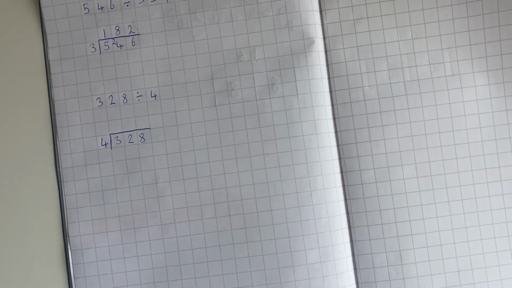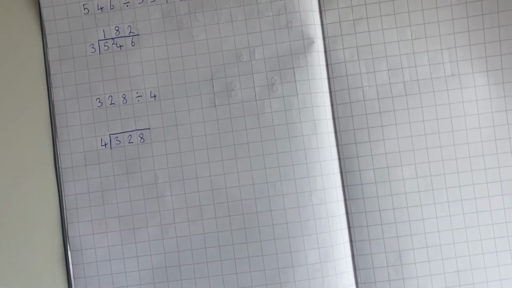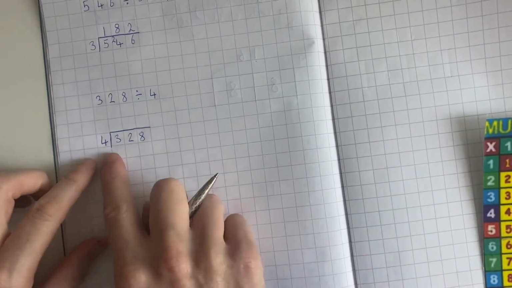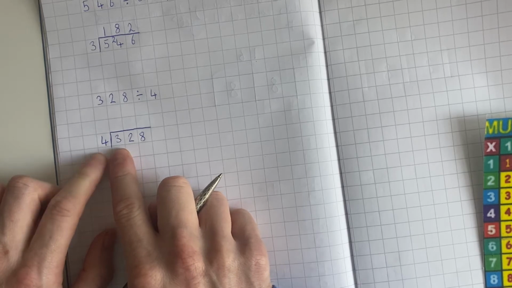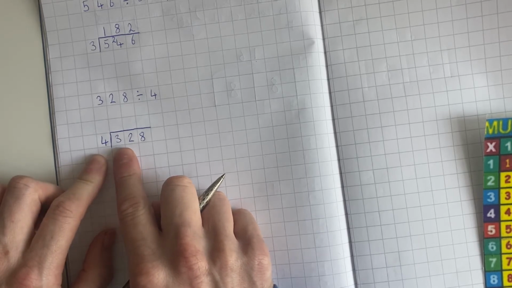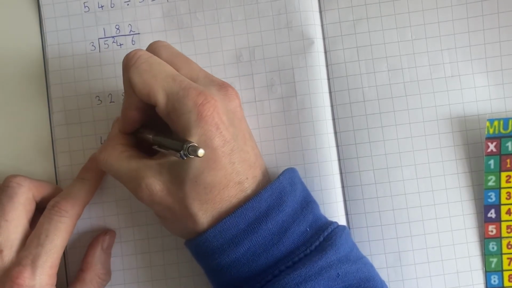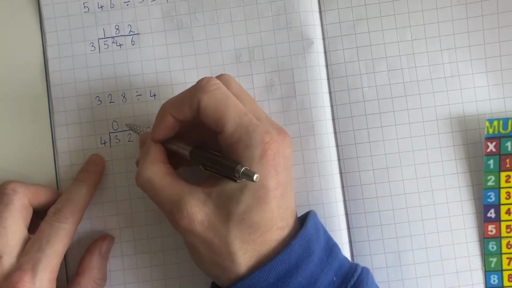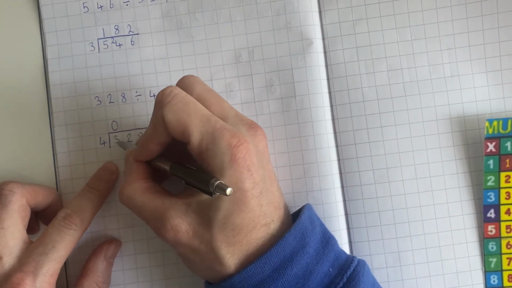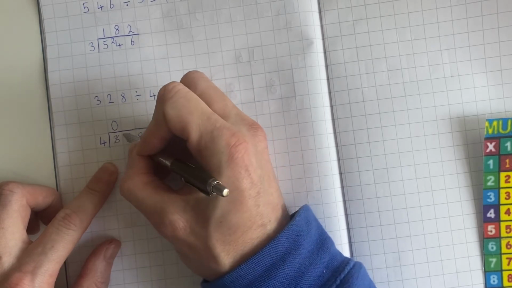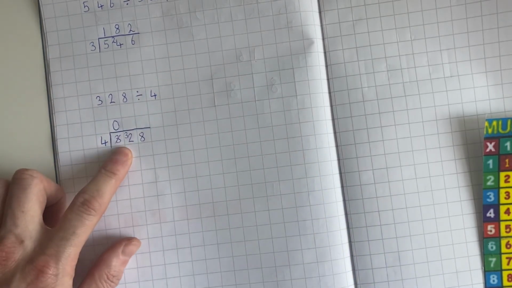Now what we've got here, children, is our first question. It says, how many 4s go into 3? Now 4 is greater than 3, so we cannot divide 4 into 3, so we must put a 0. That's fine. And then what we're going to do is, I like to cross this off so I know that we've used it, and put the 3 in front of the 2.